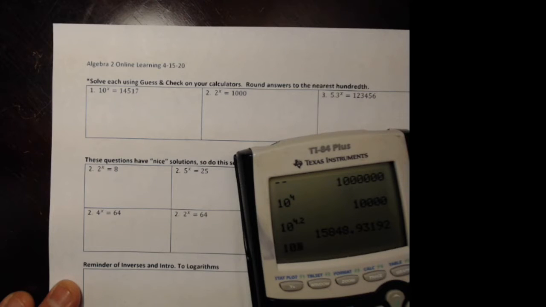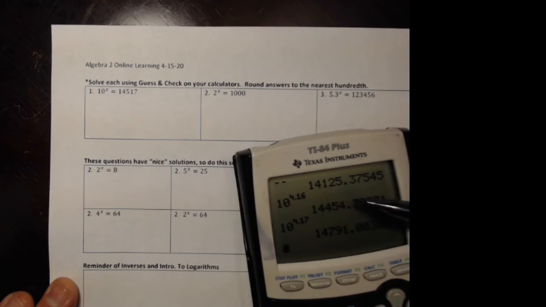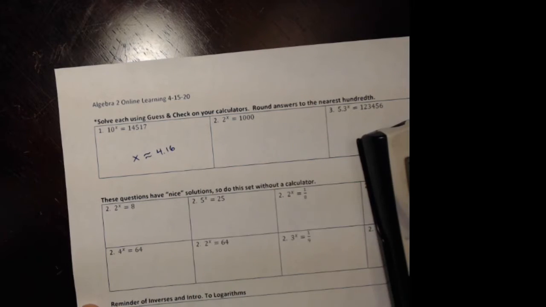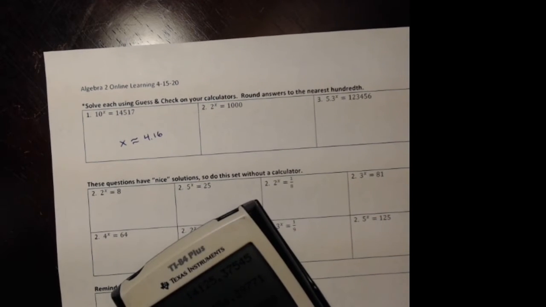Pretty good. 10 raised to the 4.15. Getting there. 4.145 is still a little small. And let's try, that's a little big. And we could keep going out decimal places here for accuracy, but the directions just say 2 decimal places. I see 4.16 is a little too small. 4.17 is a little too big, but 4.16 is closer. So I'm going to say x is approximately 4.16. And so you're going to do the next two there, question 2 and 3 in your practice.